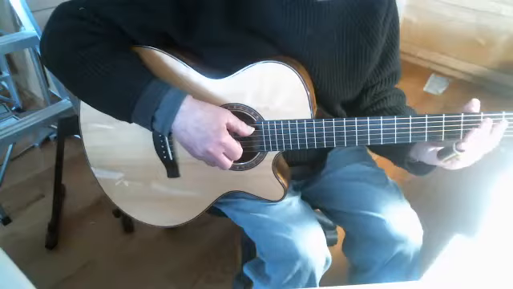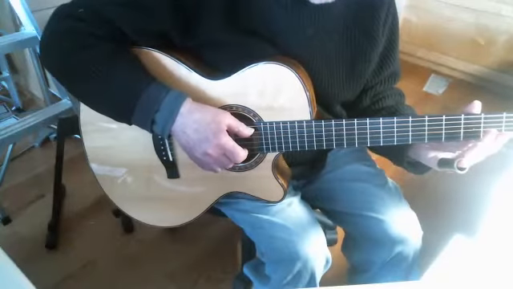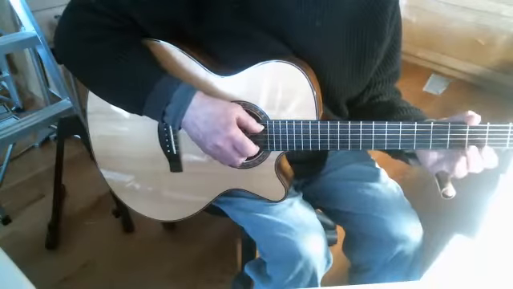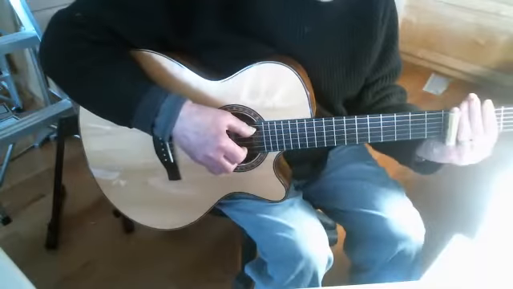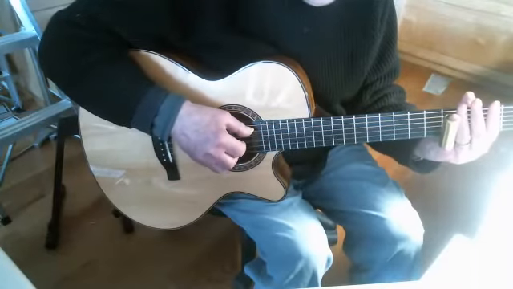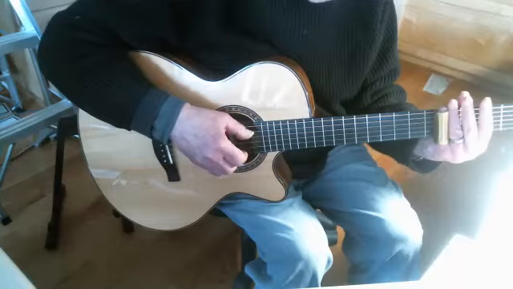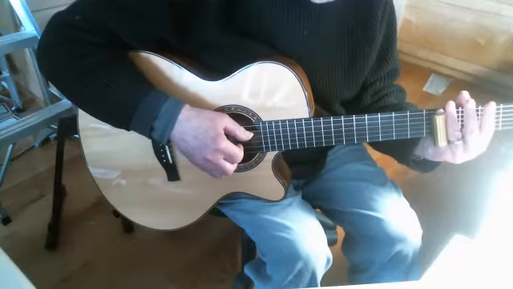But wait, we're going to throw one more thing in there. One more time. Good. Right, and then you're just into a little roll on all the open strings. That measure's not too difficult. So try that whole measure now with that little ending. Again, that was great.